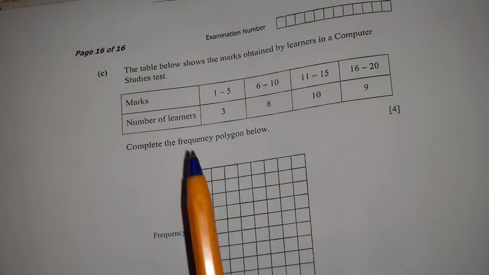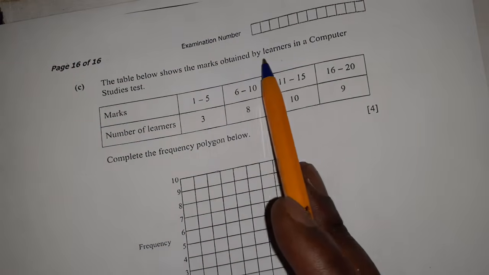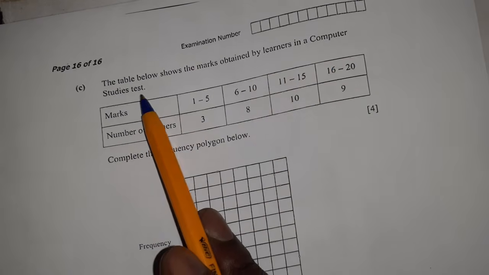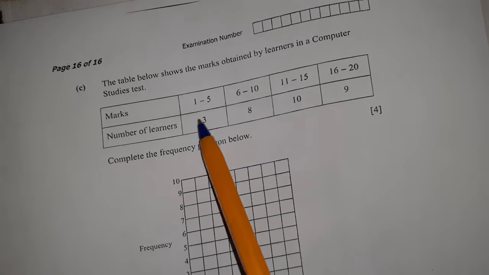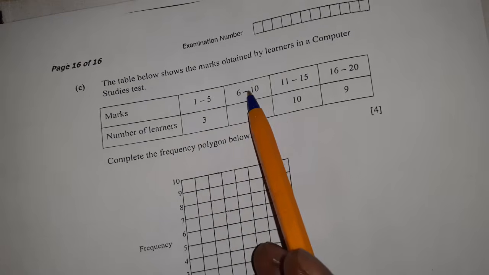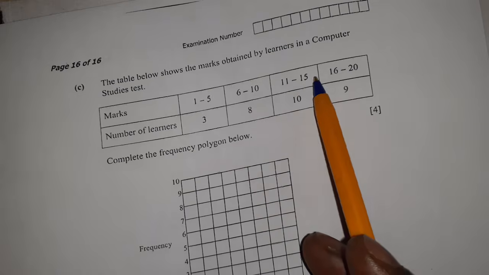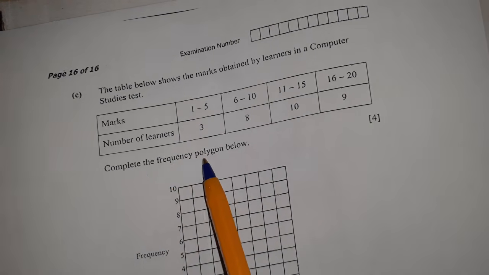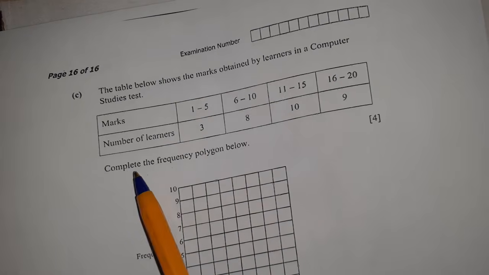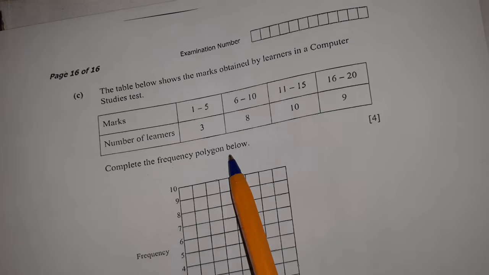Question C, which is the last one. The table below shows the marks obtained by learners in a computer studies test. These are marks, then the frequency, which is the number of pupils. Those that got 1 up to 5, there are 3, 6 up to 10, there are 8, and so on. Complete the frequency polygon below.